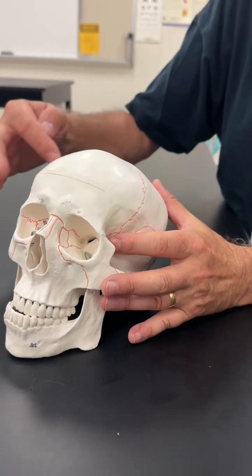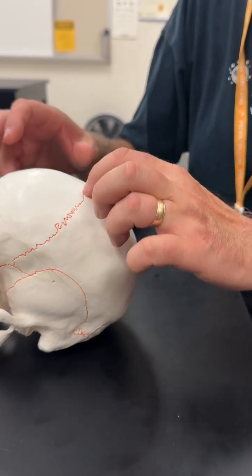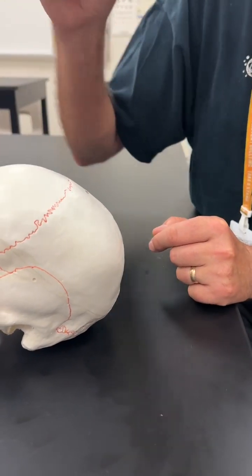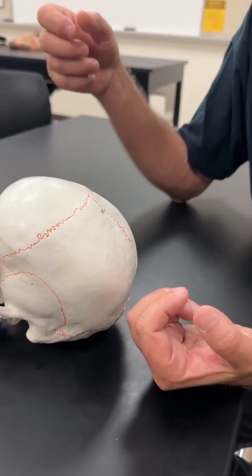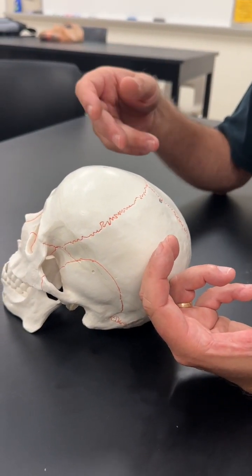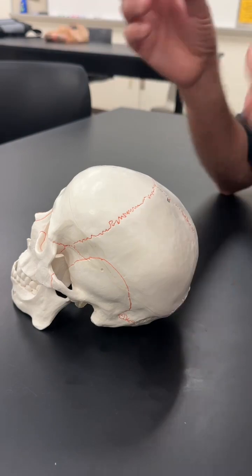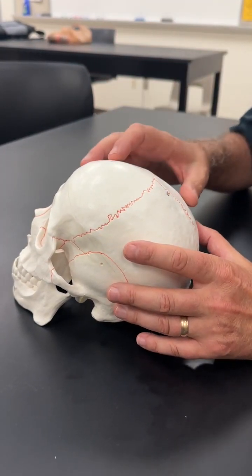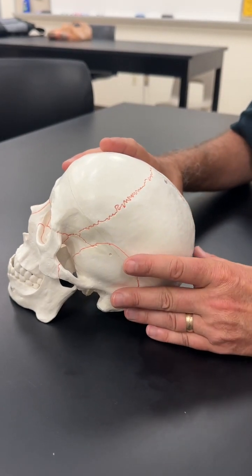The joints between the flat bones of the skull are called sutures. Occasionally, inside of a suture, you might find a tiny little bone, maybe the size of a grain of sand, which is another sesamoid bone. If there's a bone inside of a joint, and a suture is a type of joint, you are going to call it a sesamoid bone.